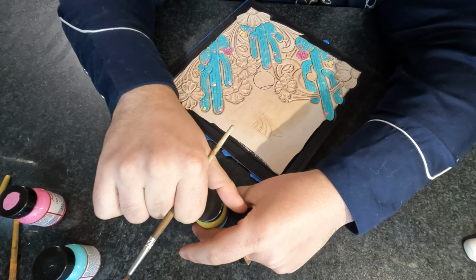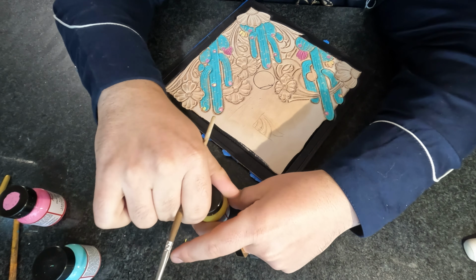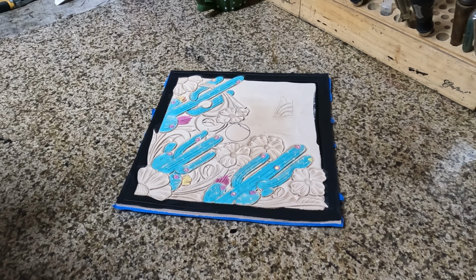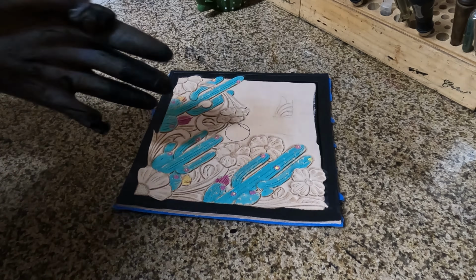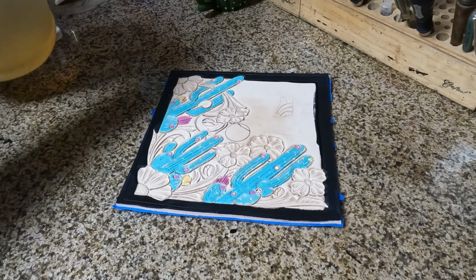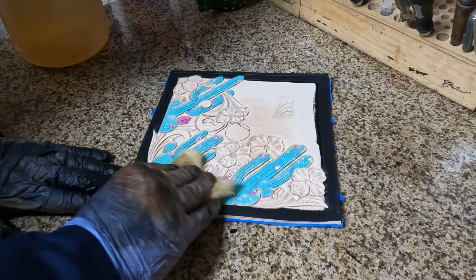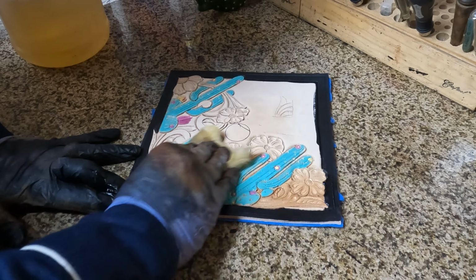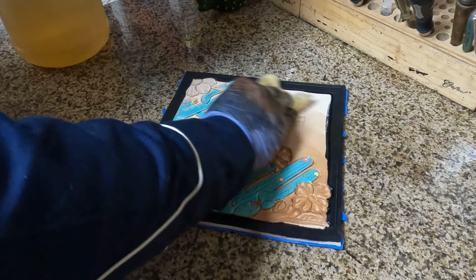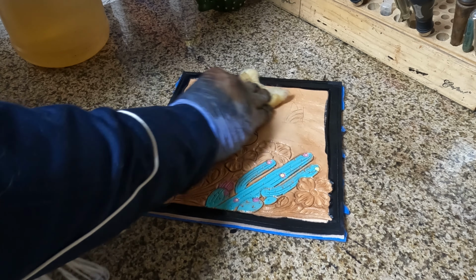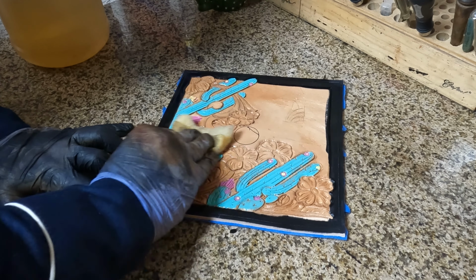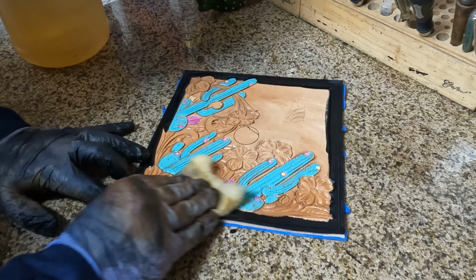Now we just need to let this dry. We are officially on to the staining process. We're gonna start out by hitting it with a little bit of oil. This particular piece, we don't wanna put too much oil on it. The customer wanted it pretty light. So the more oil, you know, the darker it's gonna be.